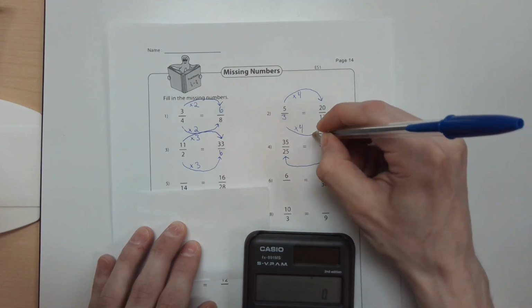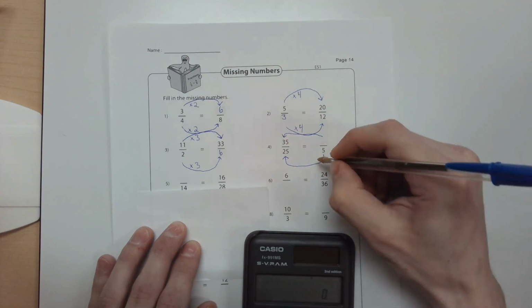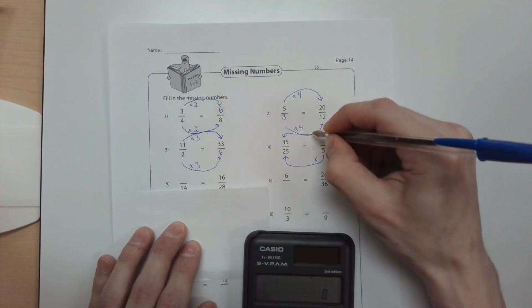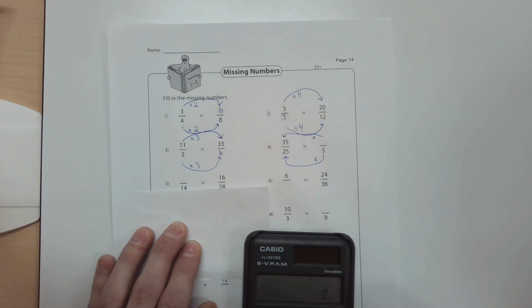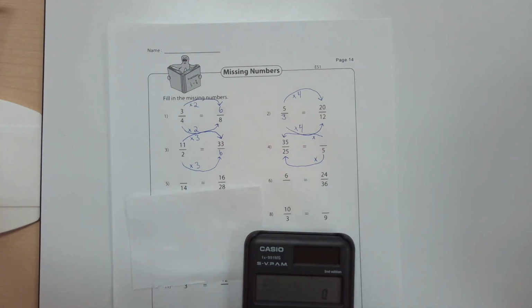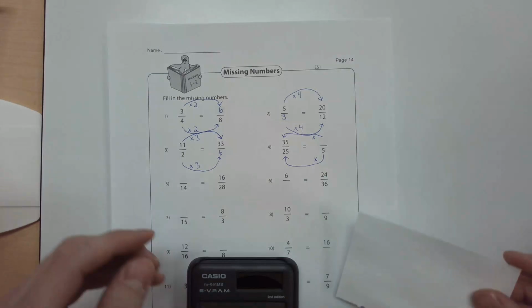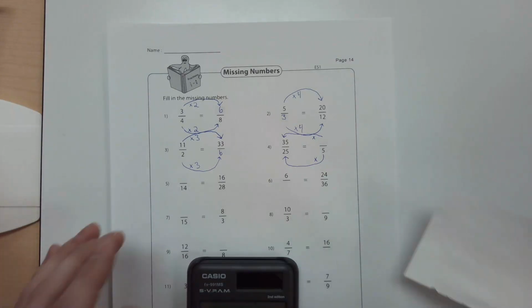Let's do the same for the top. And now let's add our multiplication signs. And now we have to work backwards. It's the same process as before.